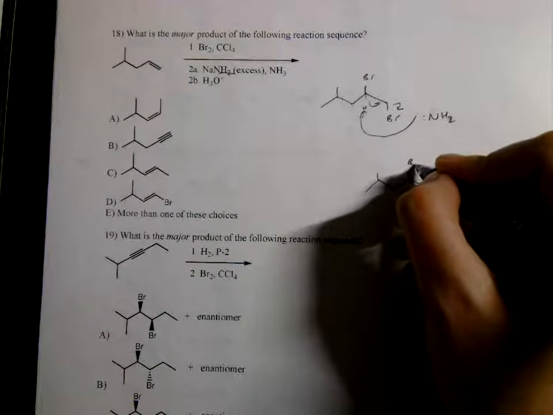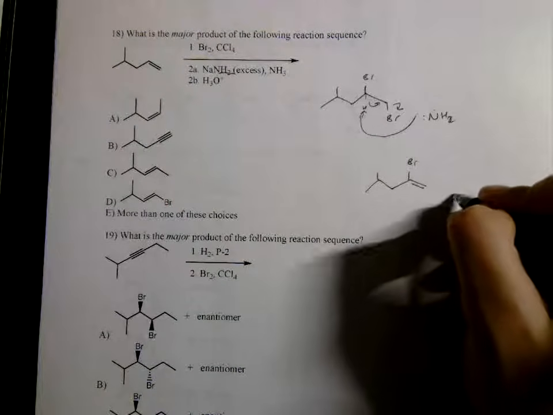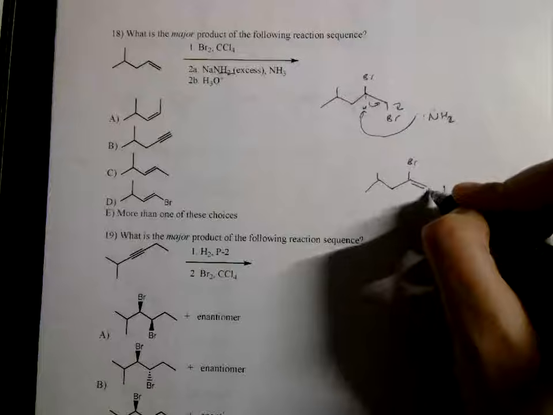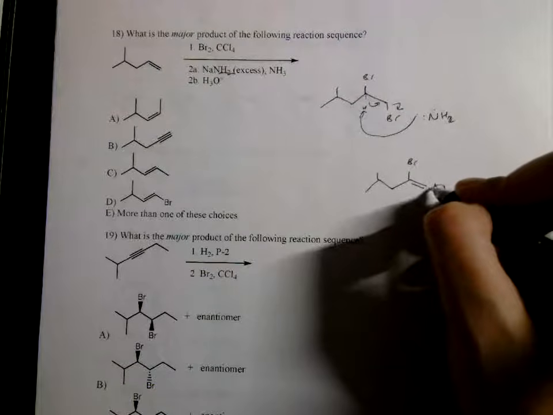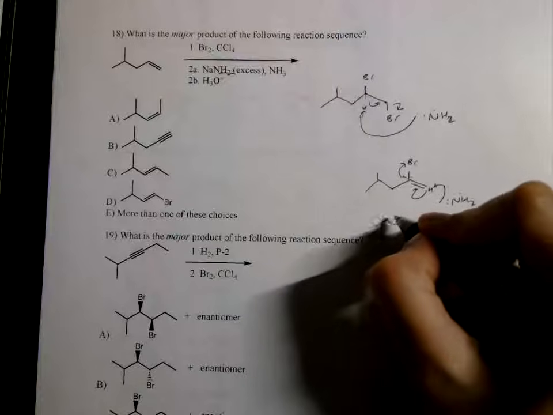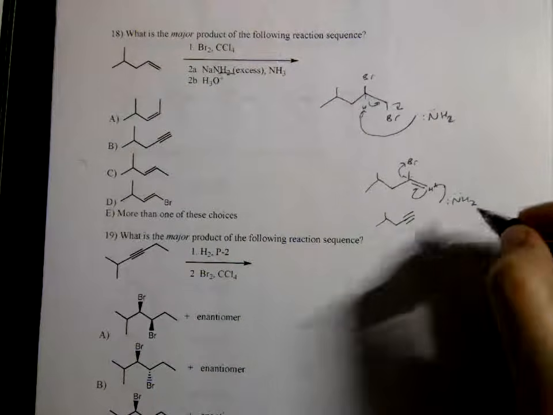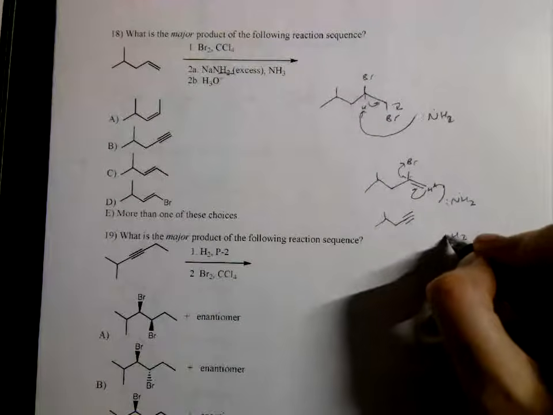But then you still have this. So NH2 actually can do that again. It's going to take one of these protons and kick out your bromine. So you'll end up with a triple bond here, but then you still have excess NH2.